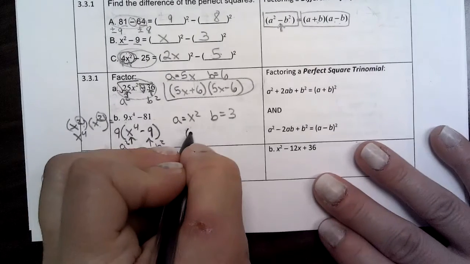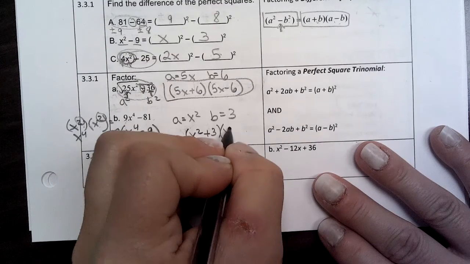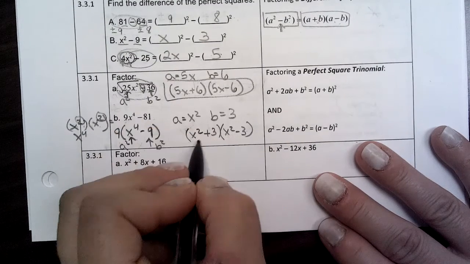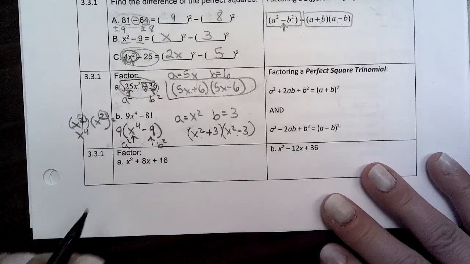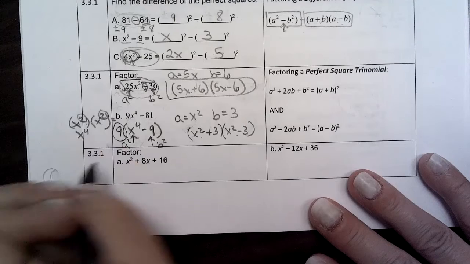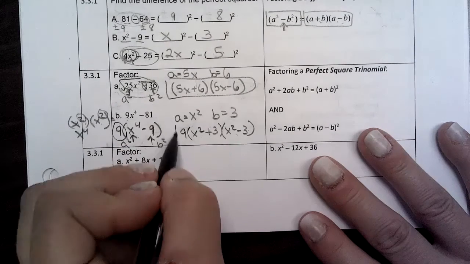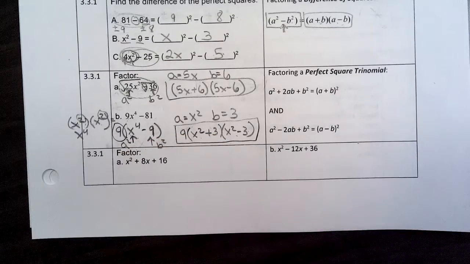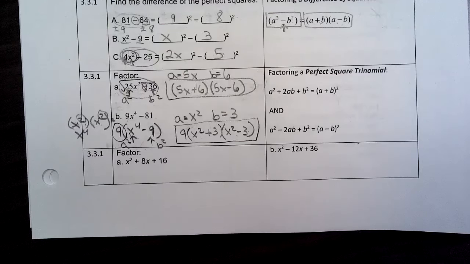So now I'm going to have x squared plus 3 times x squared minus 3. And it doesn't matter if you write minus 3 first and then plus, that's fine, as long as you have both of them there. But don't forget, we pulled a 9 out at the beginning, so you have to have that 9 there with that. So anytime you pull a greatest common factor out, it has to go at the end with the answer, just like with our factoring trinomials.